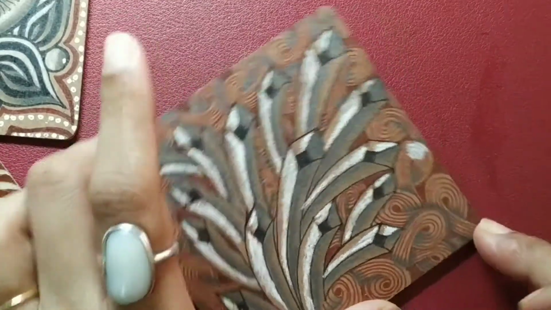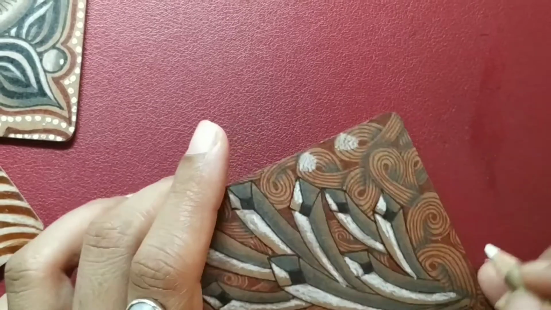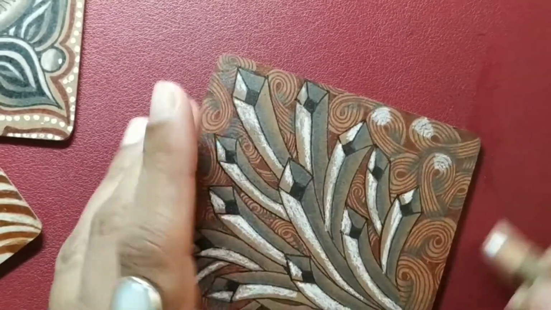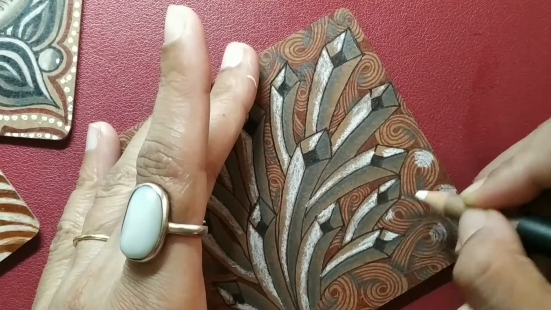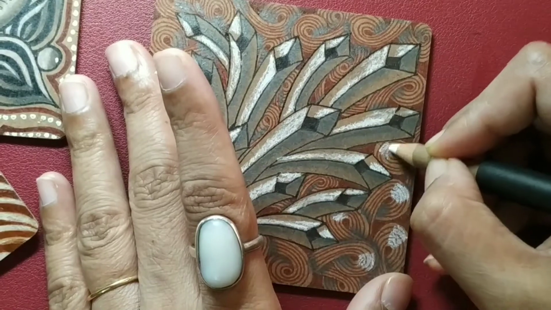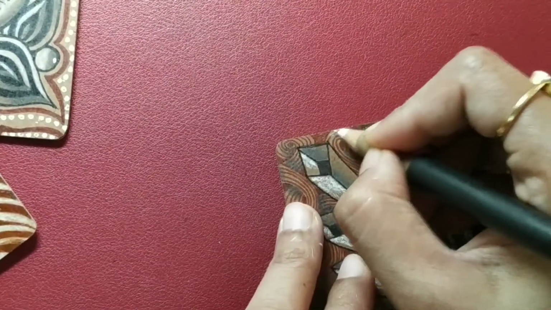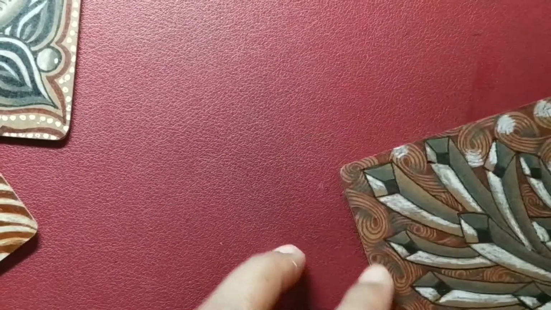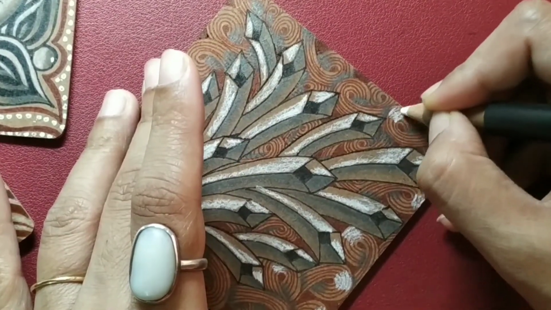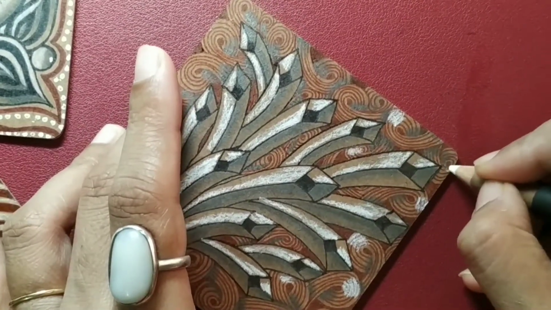So moving on to my sand swirls now and adding some highlight on these curves where lines are turning. So just go slow and add highlights here and there where your sand swirls are curling up.